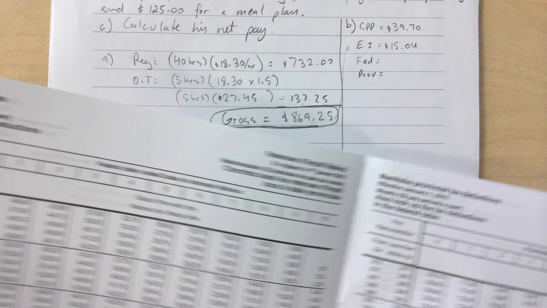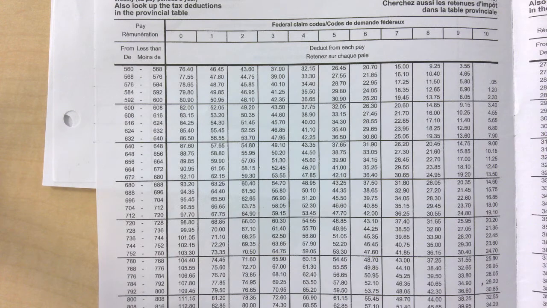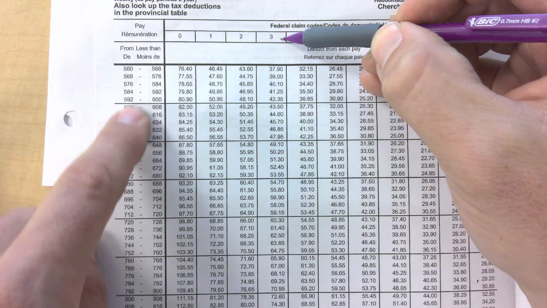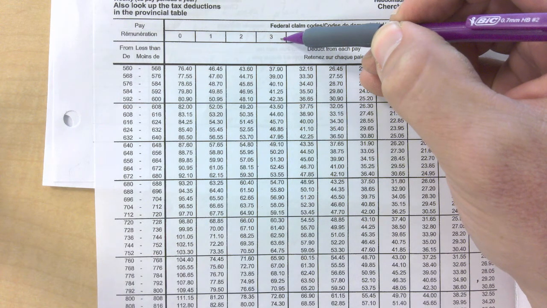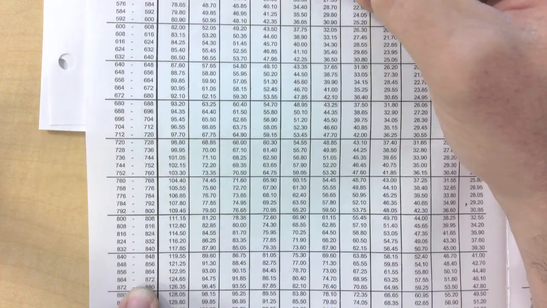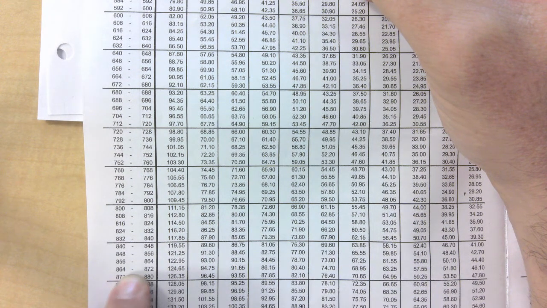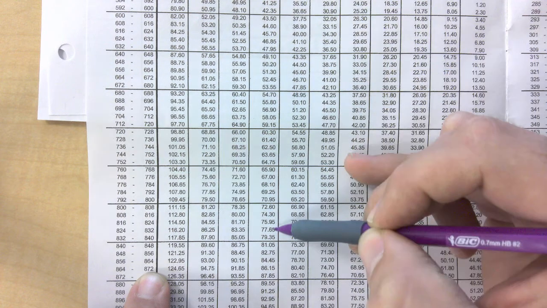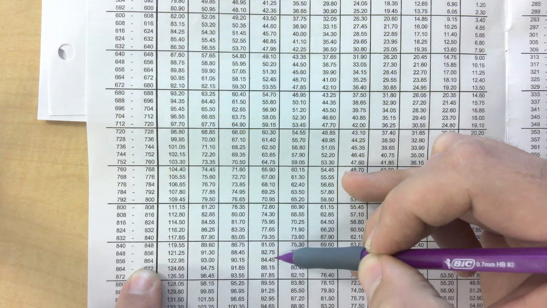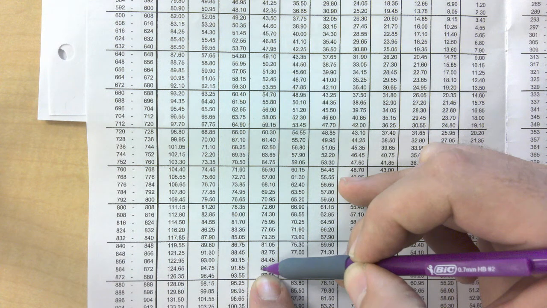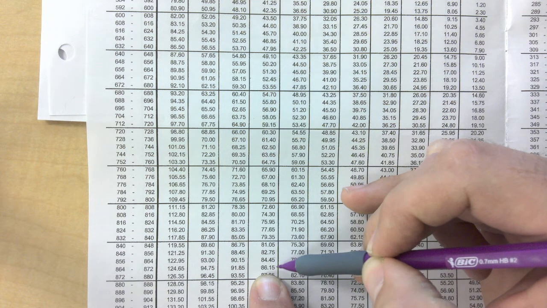This is the next federal tax. Always look for the heading. Your claim code 3. Go all the way down. Not all the way, but 869 is right here. Let me just zoom. 869 is found between 864 and 872. So you bring down the pencil, right? You're on claim code 3, and then you match that bracket, and it's 8615 that you want. 8615.